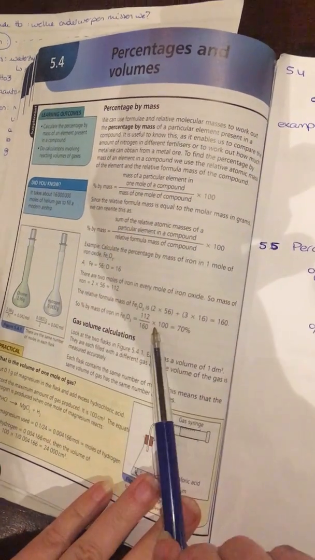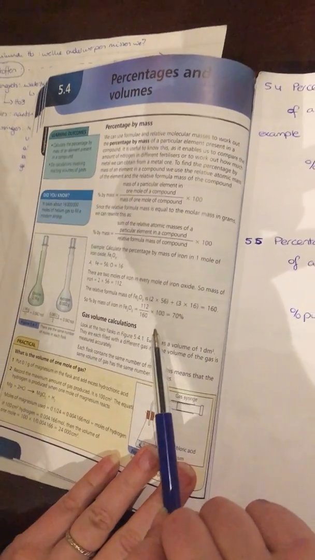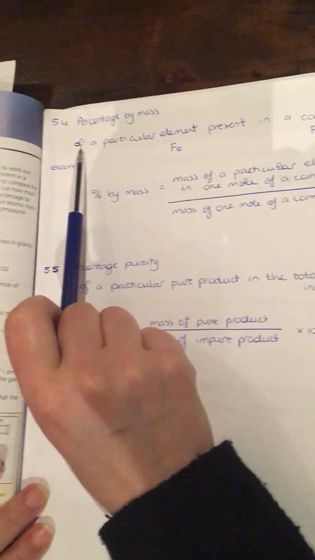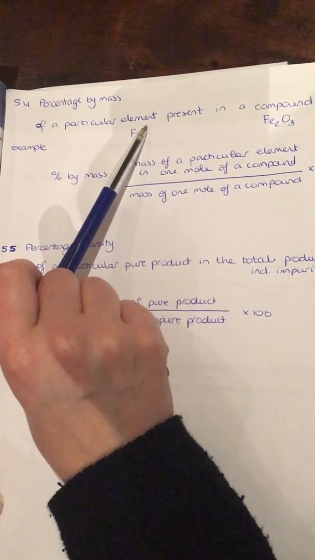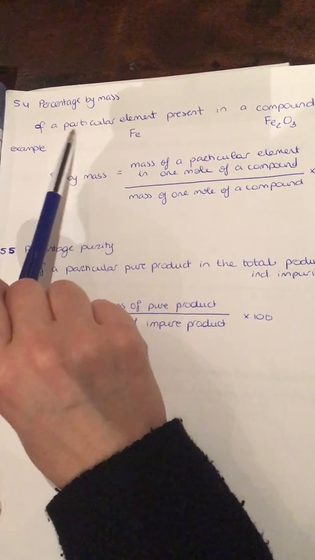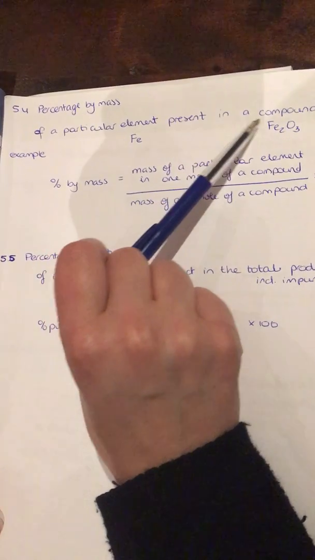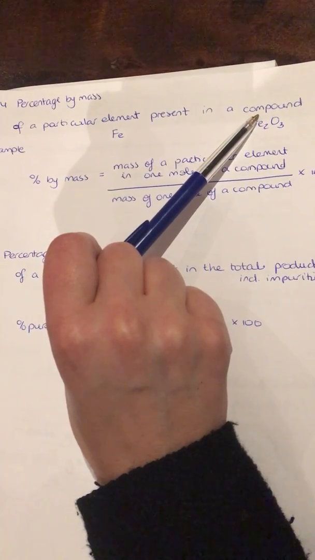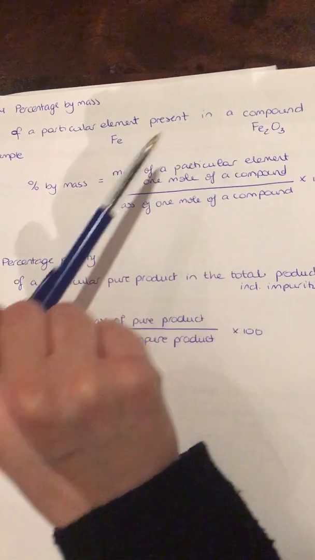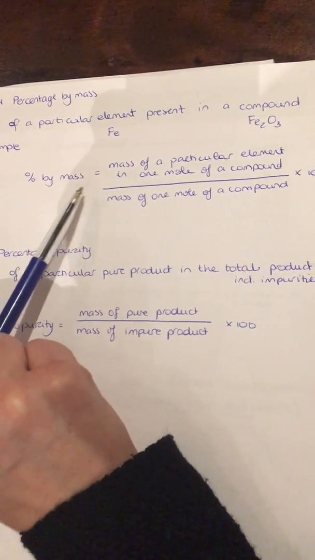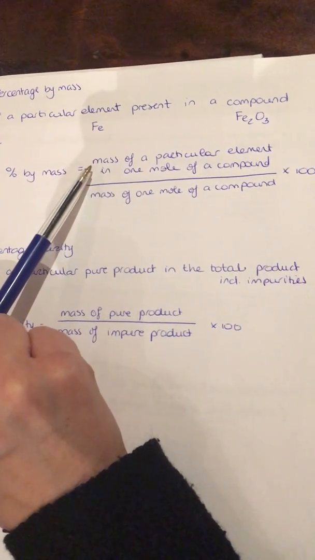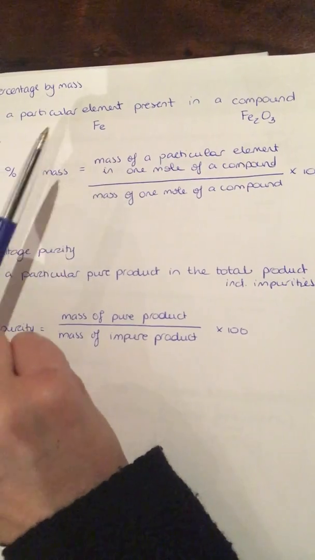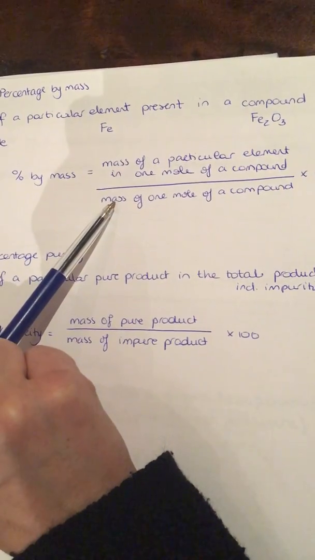When we talk about percentage by mass, we are looking at the percentage, so the part of a particular element, the mass of a particular element present in a compound. Another important thing when you calculate percentage is that you are dividing the two same things, also in the same unit.